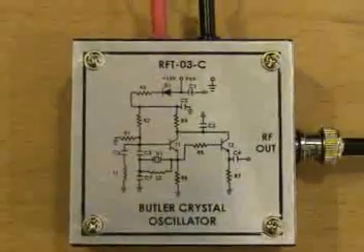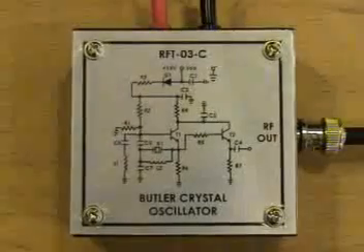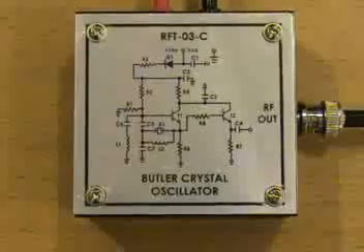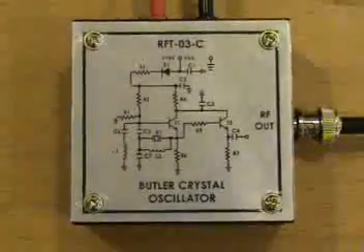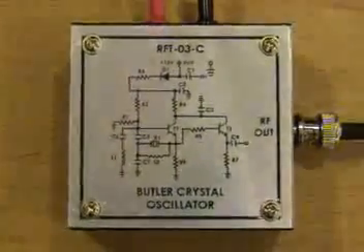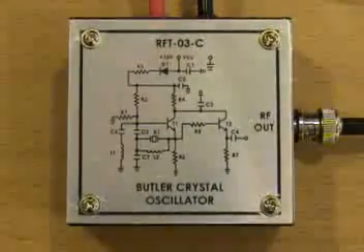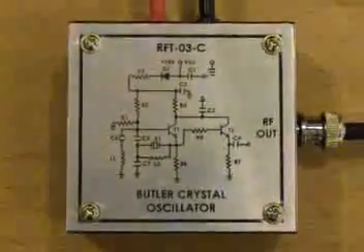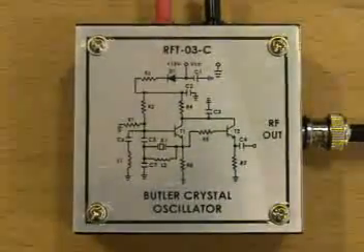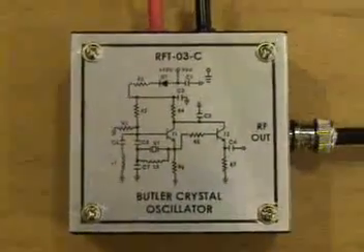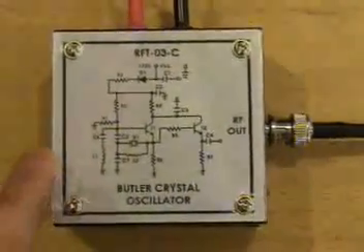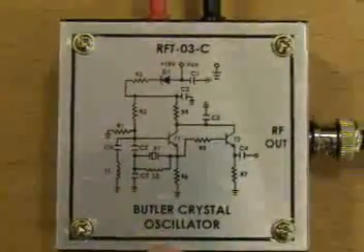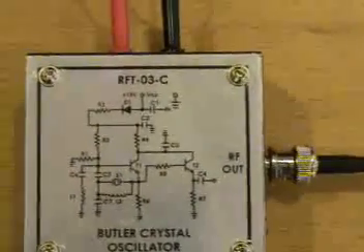Here we have our RFT-03C Amitec Electronics Butler crystal oscillator RF module. Here a crystal is being used in its overtone mode, and the roughly 5th resonant frequency of the crystal oscillator is being used to generate the frequency. We connected the crystal in the feedback path of a transistor circuit, and the output of the oscillator is being monitored on the spectrum analyzer.